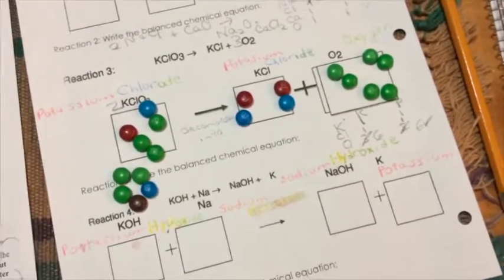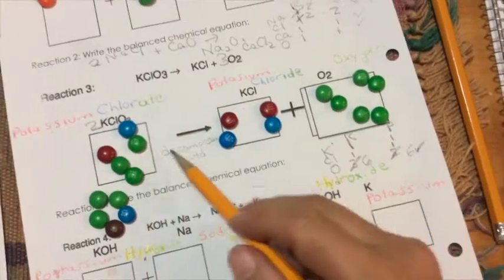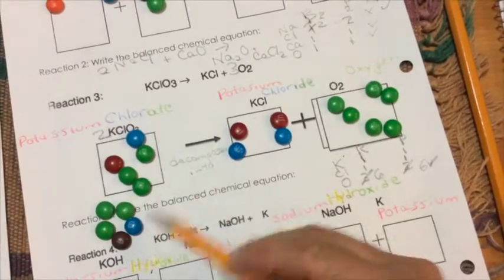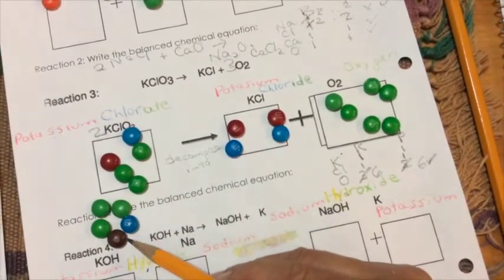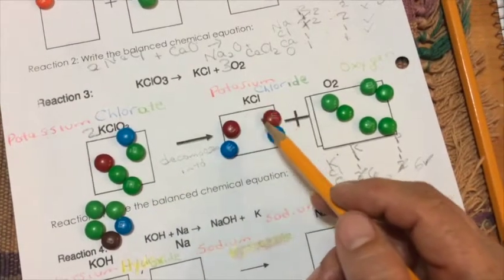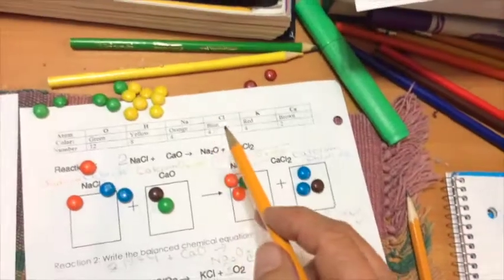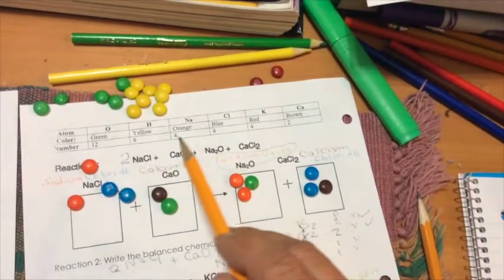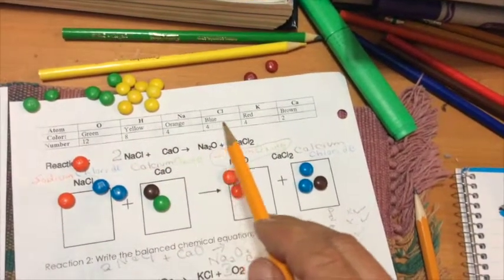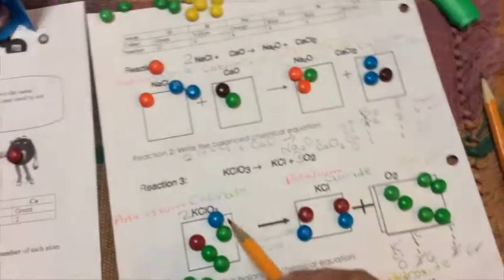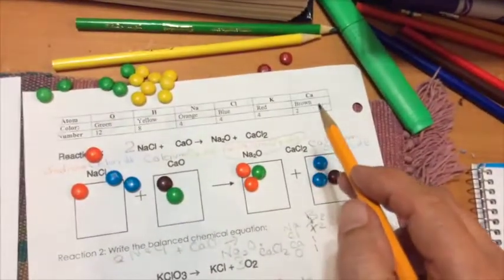And now the blues are balanced, 1, 2, 1, 2. The browns are balanced, 1, 2, 1, 2, and the 3. And remember, the blues, you go to the chart. Blue is the chlorine.